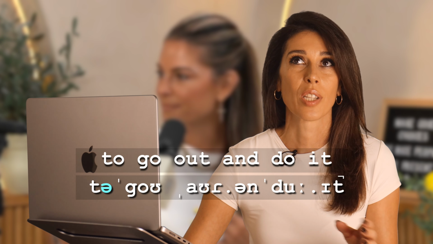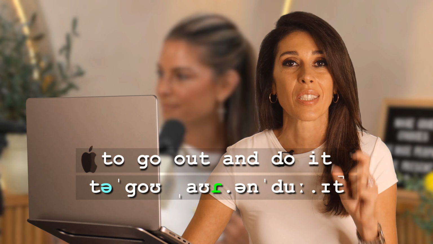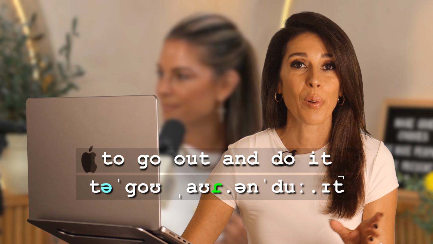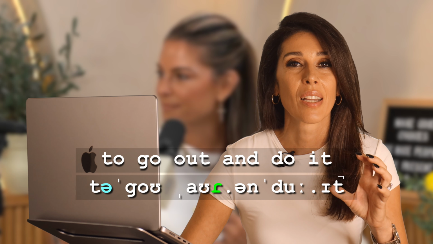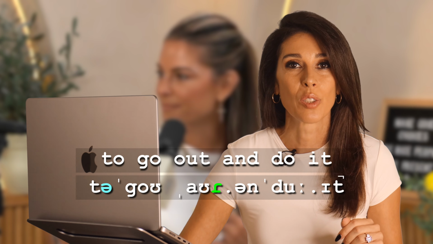To go out and, she doesn't say to go out and do it. She's saying ta go out, and when the t comes in between two vowels, it becomes like this little d, like a really fast flap T sound. To go out and do it.